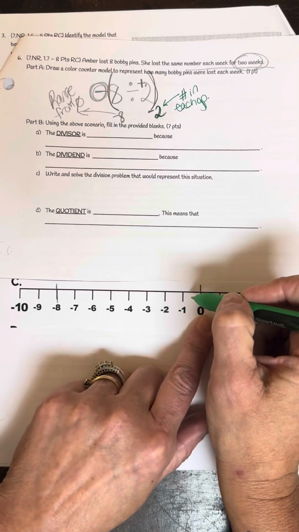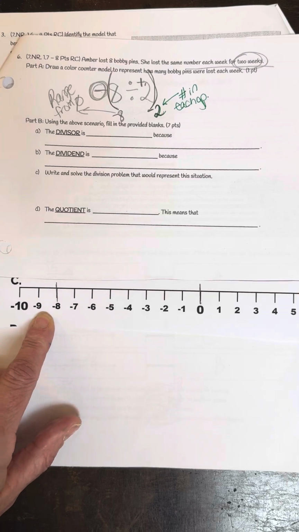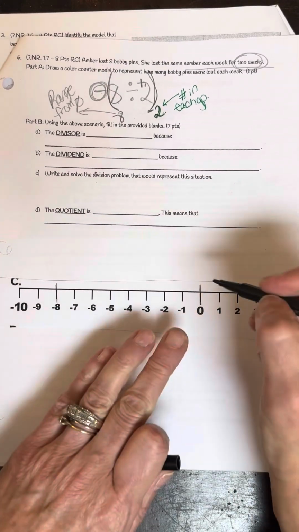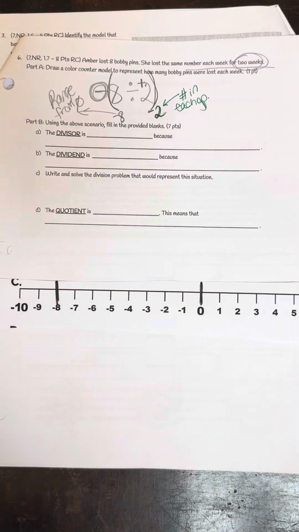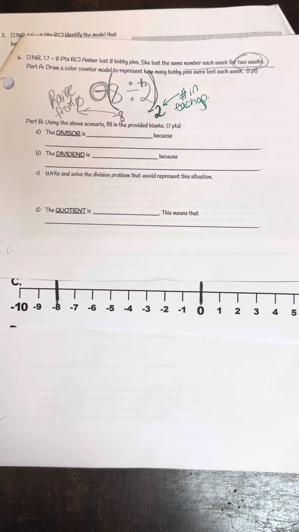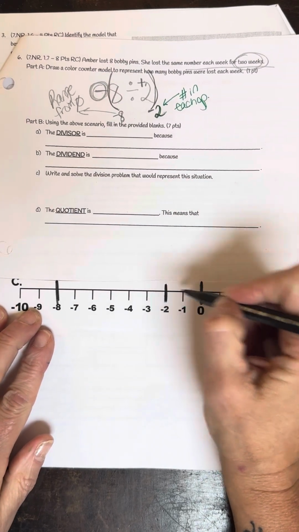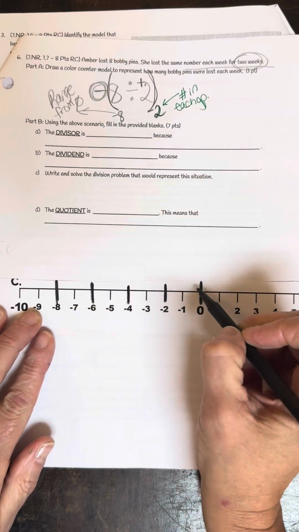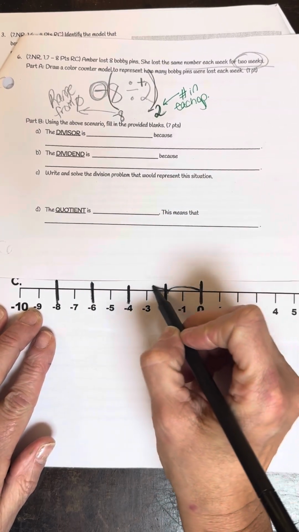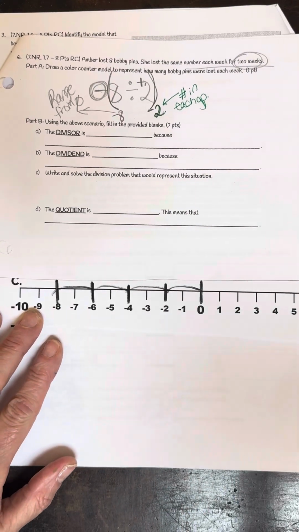So right here, I'm going to take my 0 to my negative 8. I'll make that a little bit bigger, a little bit bolder. My 0 to my negative 8. And I've got to create groups that have 2 in them. So there's 1. There's another one. There's another one. So I've got 1, 2, 1, 2, 1, 2, 1, 2. Okay?